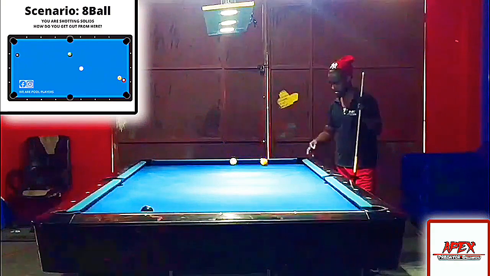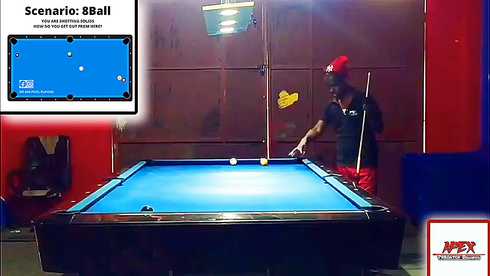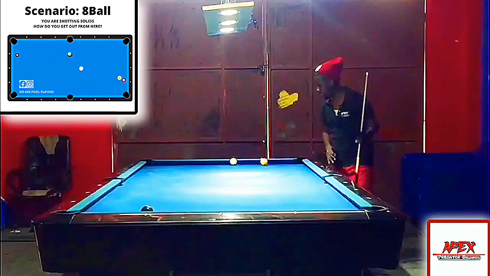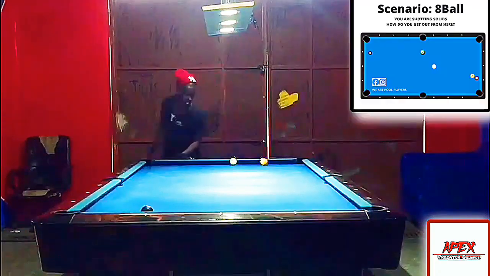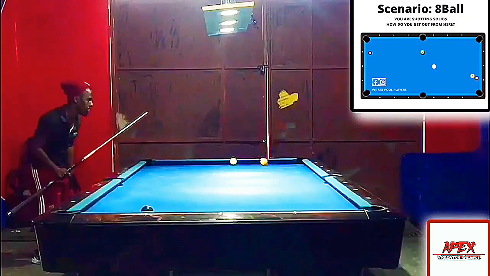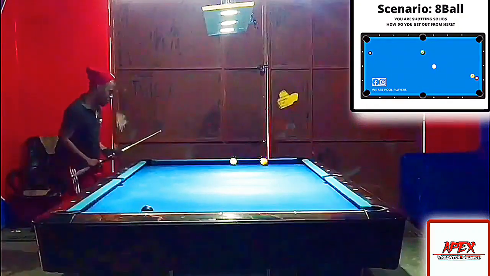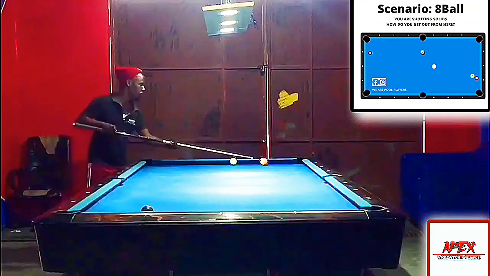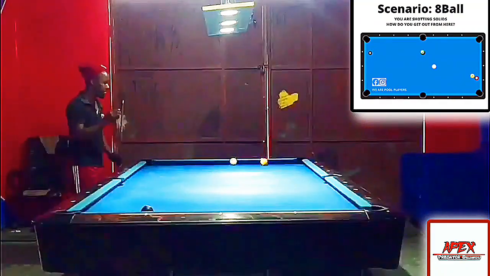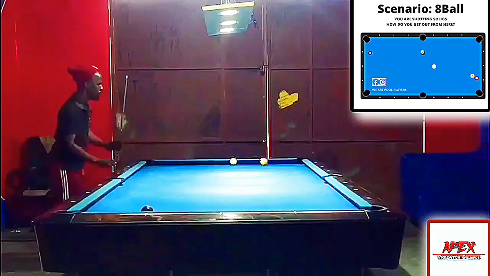Alright, so there you have it, guys. I draw banked the 6, brought it into the short rail here, back over there. I have a straightish angle. It's a little bit difficult to get back onto the 8, but I should be able to cheat the pocket slightly, go 1, 2, use a spin to get back onto the 8. So let's see what we can do with this.